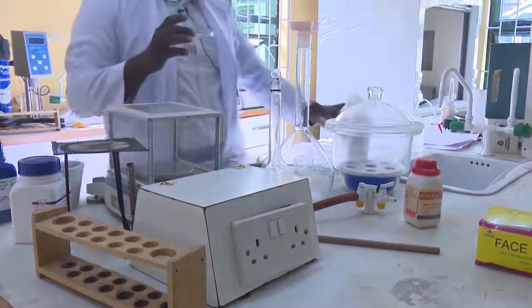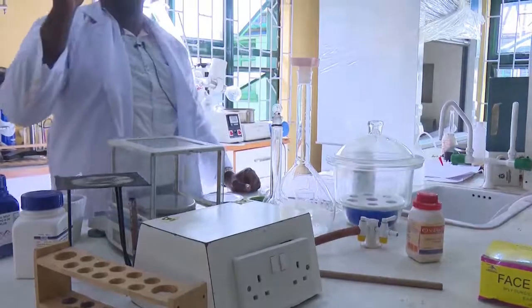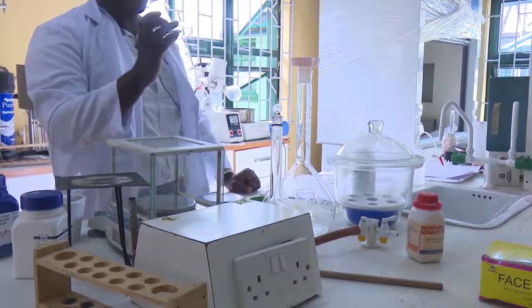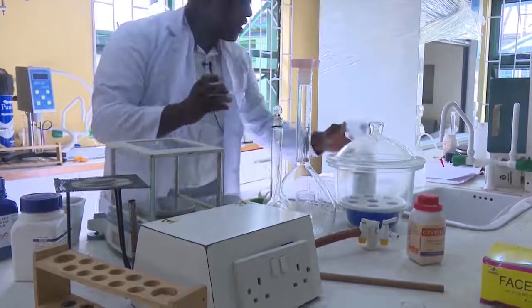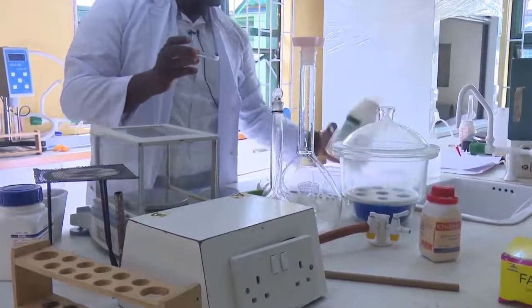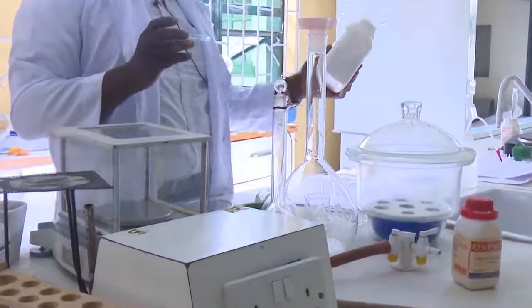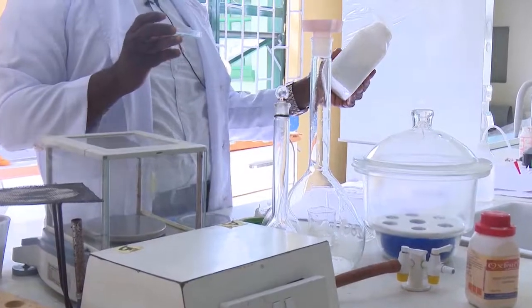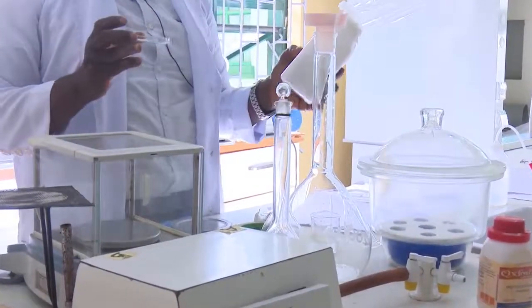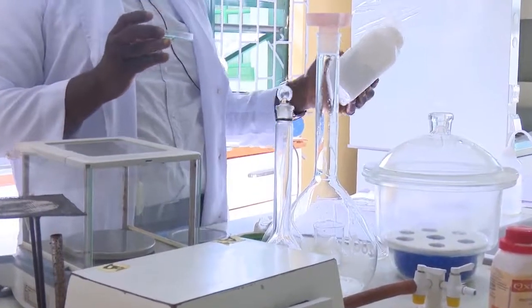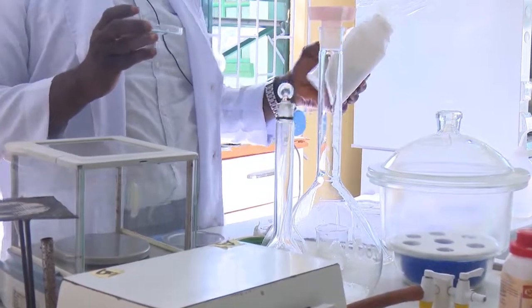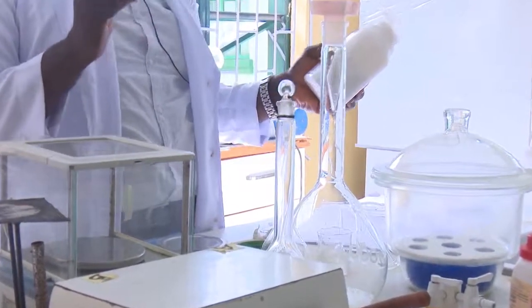This 106 grams is going to be taken to the oven where you are going to have it dried. If you look at the body of the plastic, we are told that the percentage purity of this compound is 99.5. It means that for it to be 100, something must be part of it. Therefore, that likely is water.